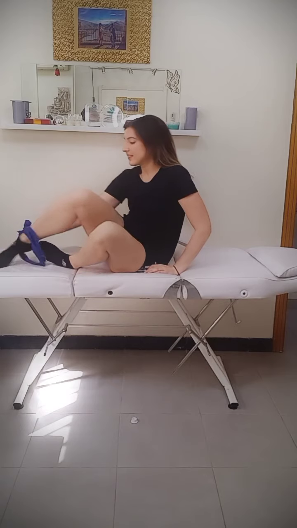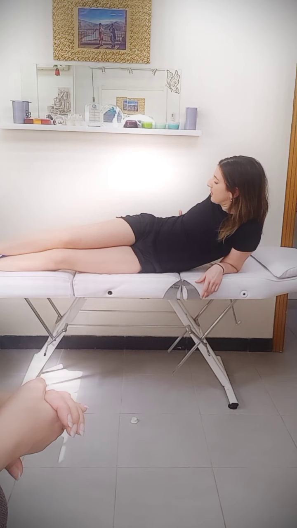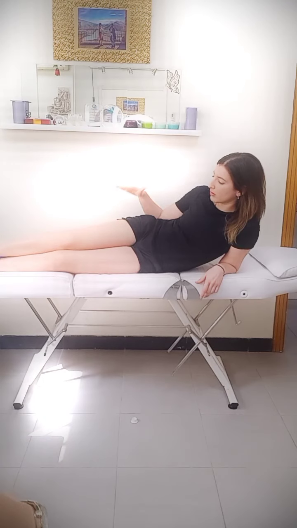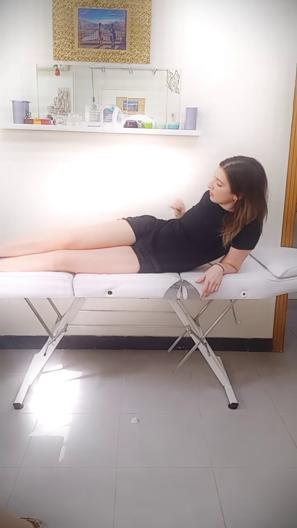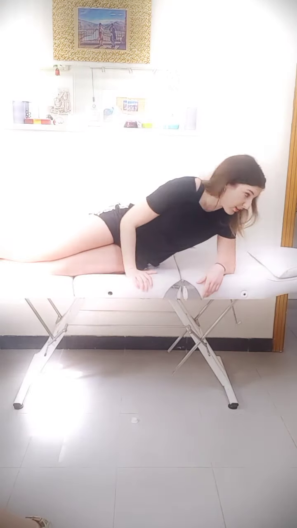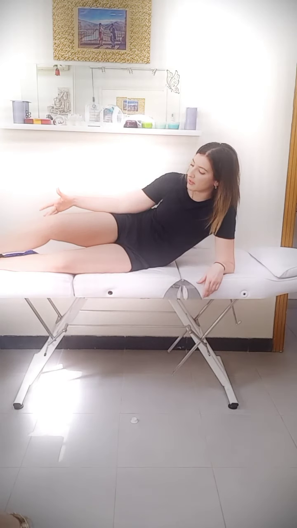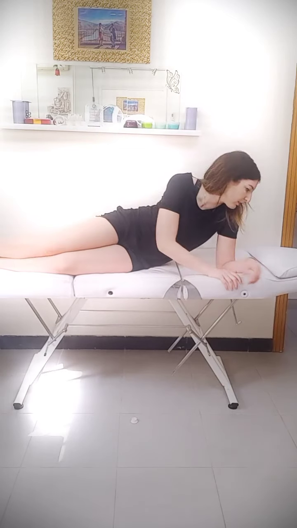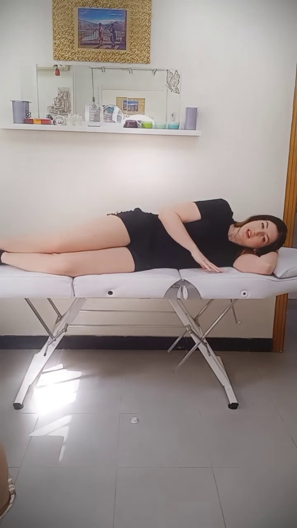Another important exercise is for the abductor. So we are at the fourth exercise, the abductor of the hip, because the abductor of the hip starts from our pelvis and goes down to our tibia. It's a very long muscle, also called tensor fasciae latae. So we have to strengthen it a lot to keep our knees from going medial, but a little bit more flat, and to correct the patella.